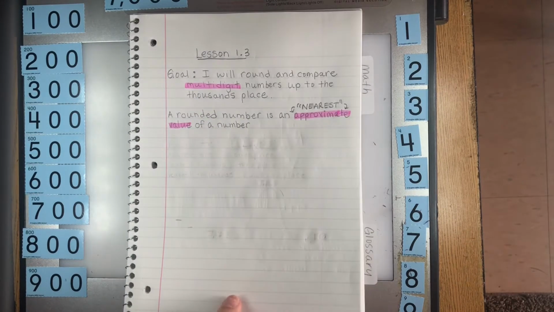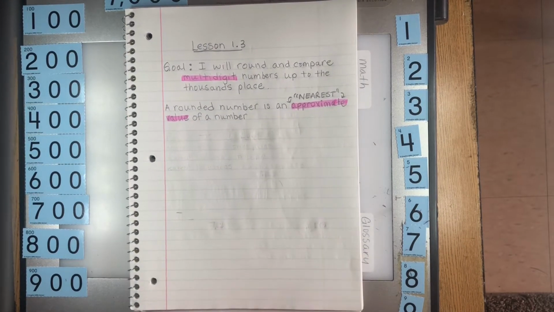All right, our goal today is to be able to round and compare multi-digit numbers to the thousands place. A digit is a symbol. 0, 1, 2, 3, 4, 5, 6, 7, 8, 9. It's a symbol that makes up numbers. The word multi means more than one. So if you have a number that is larger than just the ones place, you have a multi-digit number because you have more than one digit.